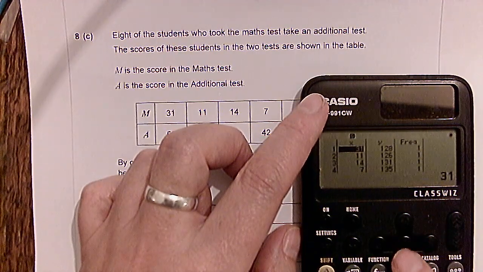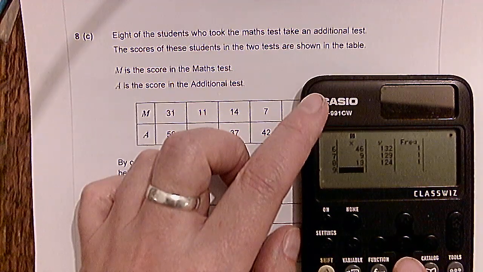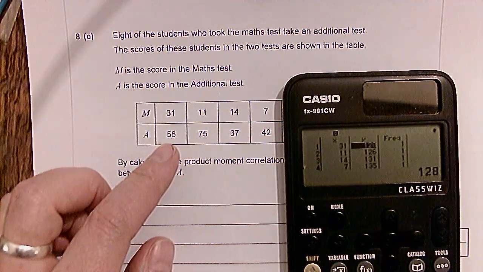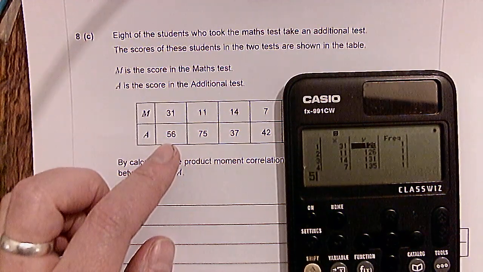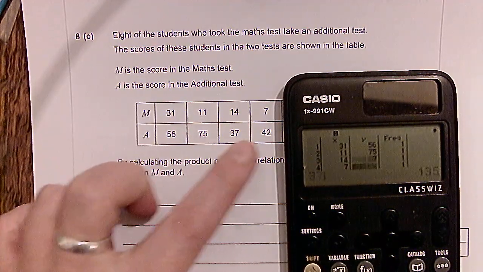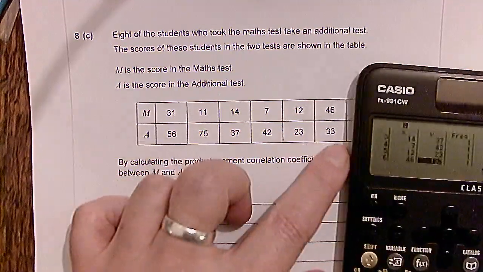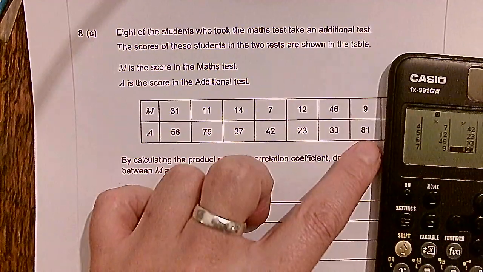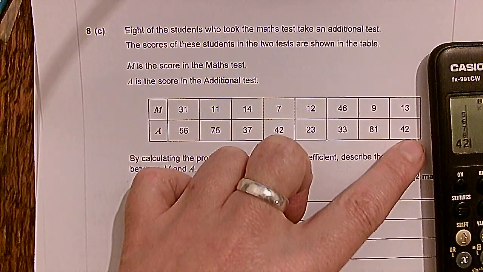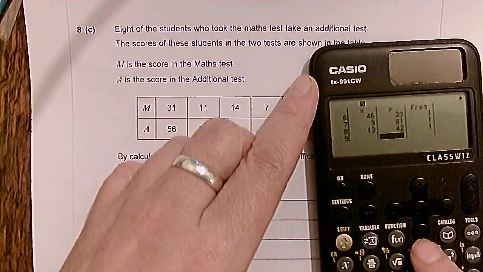So I'm just going to check. I do have 8 students and no extras. And now I'm going to put in the additional test values: 56, 75, 37, 42, 23, 33, 81 and 42. Okay, just checking, I just have 8 values.